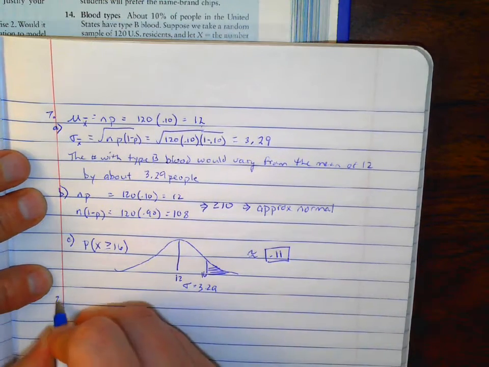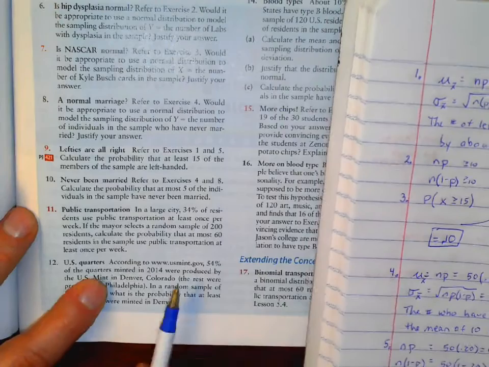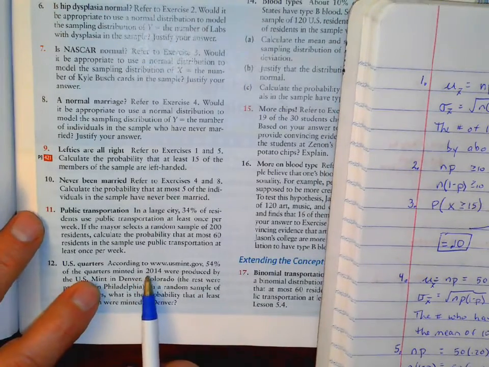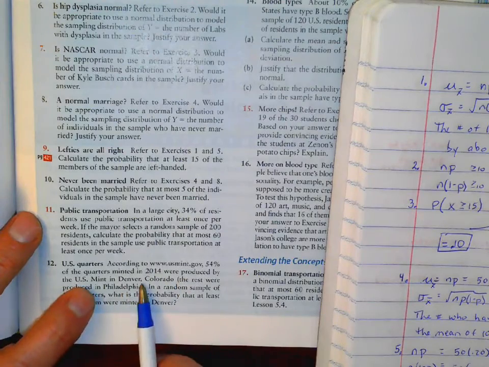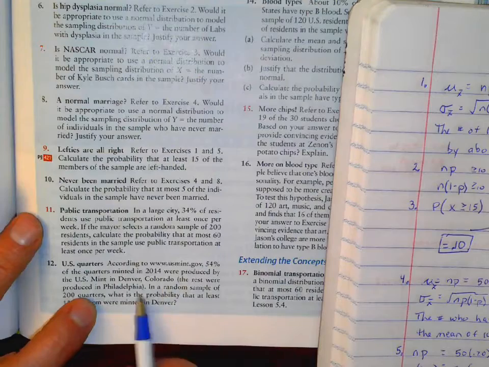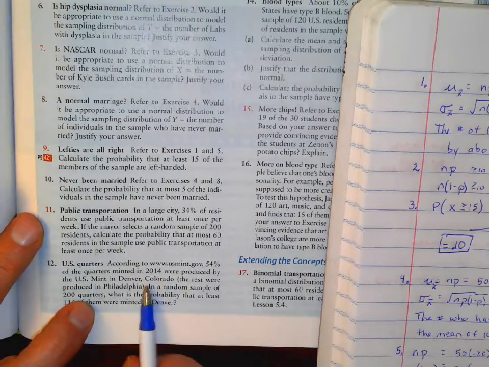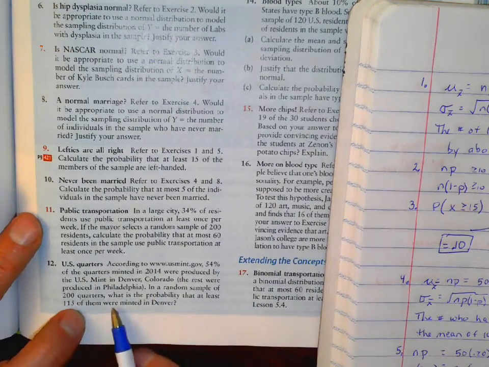And the very last problem for us, U.S. quarters. According to the U.S. Mint, 54% of the quarters that were minted in 2014 were produced by the Denver, Colorado Mint. The rest were in Philadelphia. There's two different places where coins are made. I visited both of them, so they're pretty interesting places. Anyway, in a random sample of 200 quarters, what's the probability of at least this many?